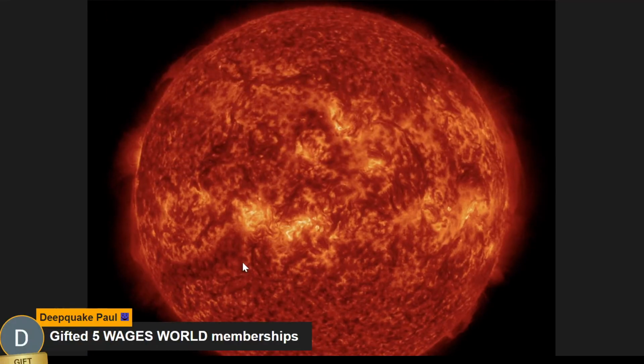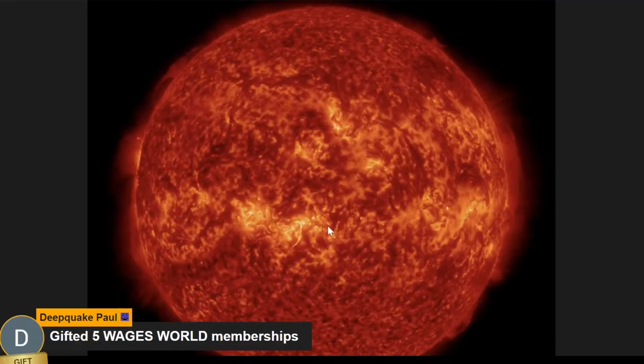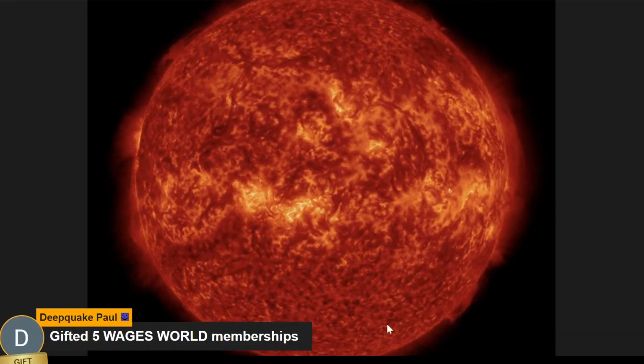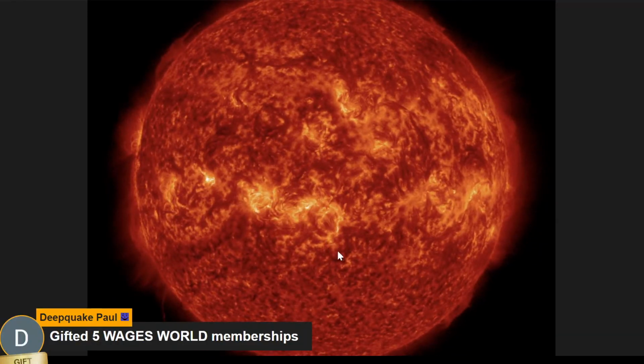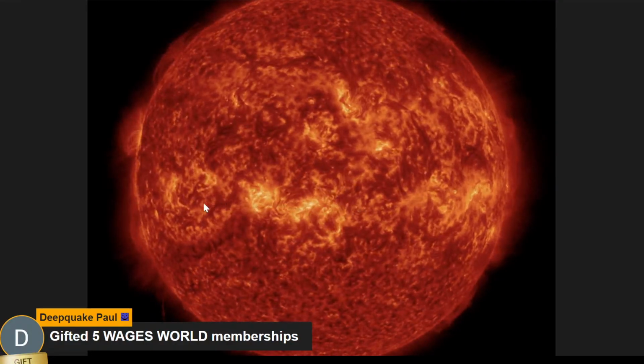Now, if we look further, you're going to see an eruption right here in the middle. See that? I just don't know how much plasma left, because the sun's the background and it camouflages it. So I can't really give you a good explanation there.